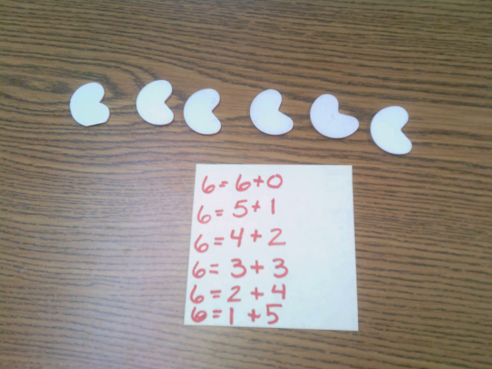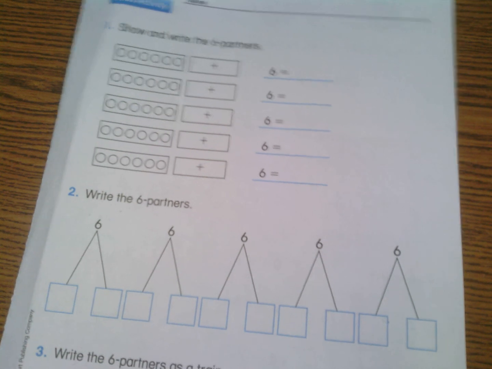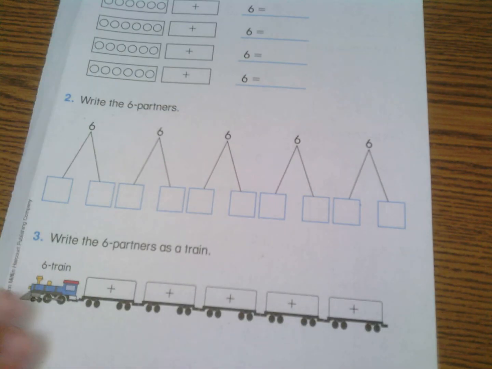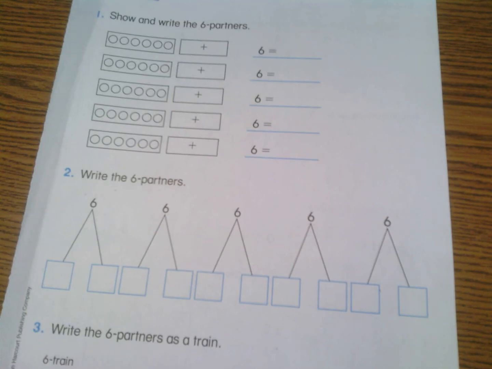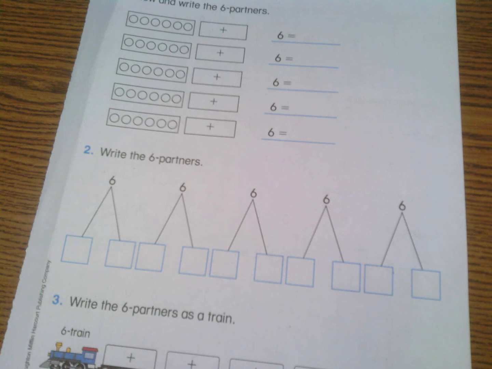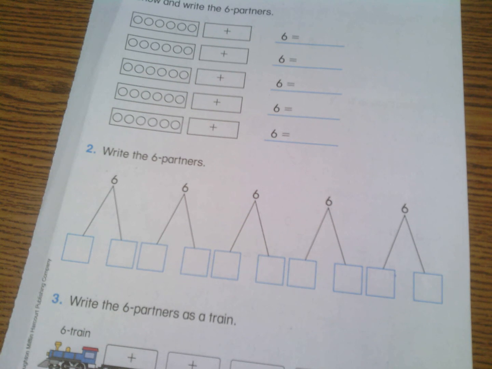Okay, now I'm going to show you what you're going to work on today. You're going to get your math workbooks. You're going to turn to page 15. It looks like this. 15's on the bottom. Should be the next page in your math workbook. And we're going to work through the partners of 6. I know you don't have the bean counters at home. If you do, then that would be great, and you could use those, but most of us don't, and that's okay. So we're going to color the circles to show the different partners.